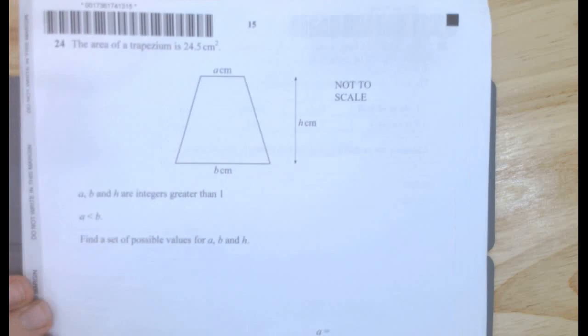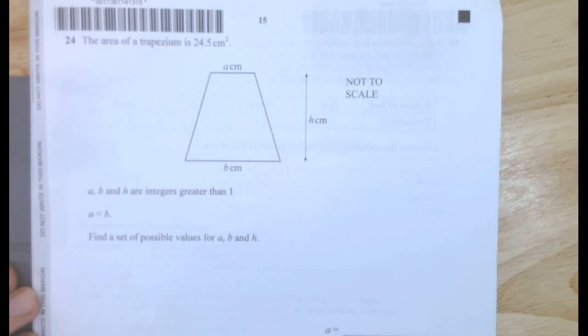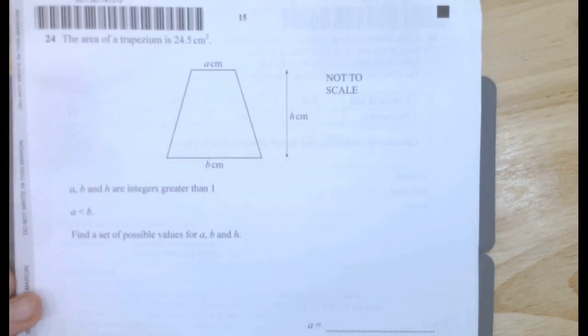Next, the area of the trapezium is 24.5 centimeters squared. Okay, cool. A, B, and H are all greater than 1. Fine. B is greater than A, or A is less than B. That looks about right. The area is 24.5. Find any set of possible values for A, B, and H.